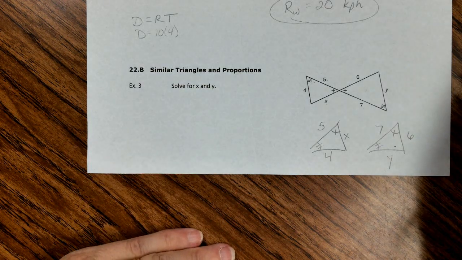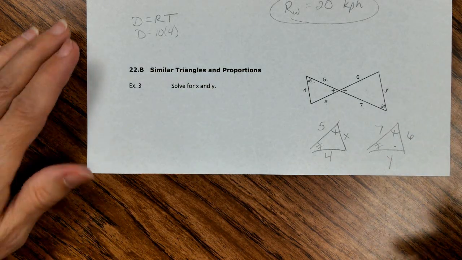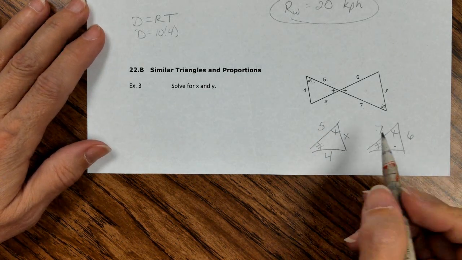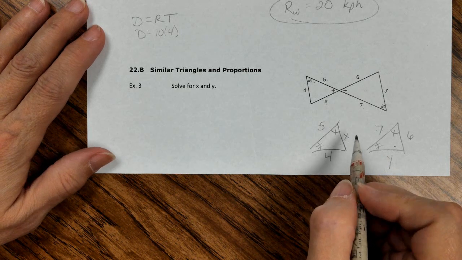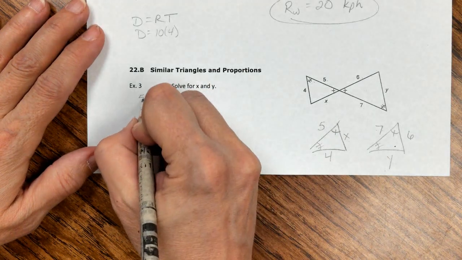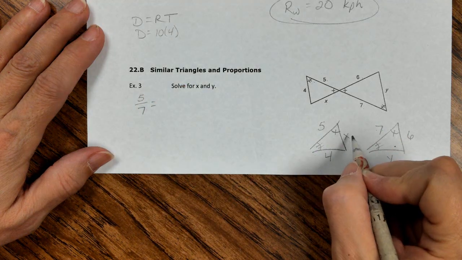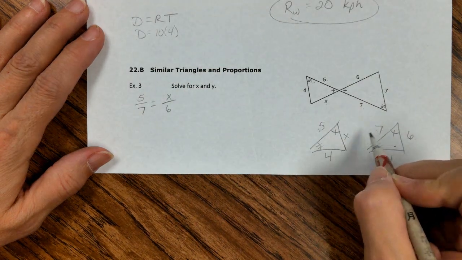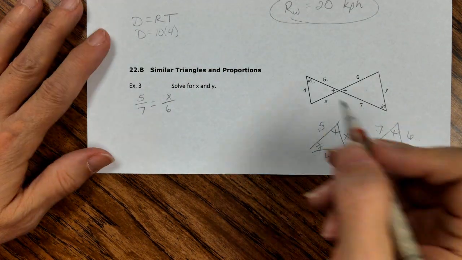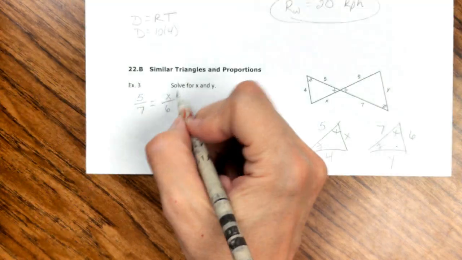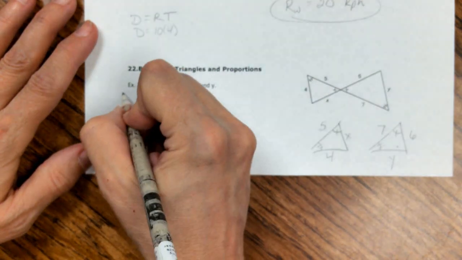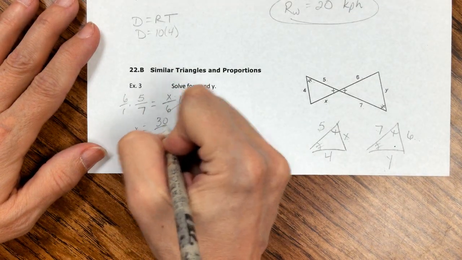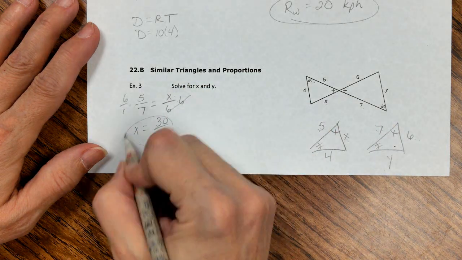Now they're turned the same way, and we can just set up proportions. So let's see, we need to make sure we're using the one where both of them are numbers, and it's nice to keep your variable on top. So for x, I'm going to do 5 over 7 equals x over 6. Left side over left side equals right side over right side. You can cross multiply, or if you've kept your variable in the numerator, you can just multiply both sides by that denominator to get the x by itself. X is 30 over 7, and it doesn't reduce.